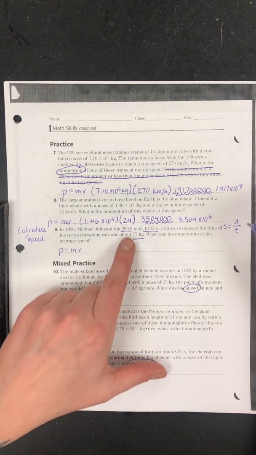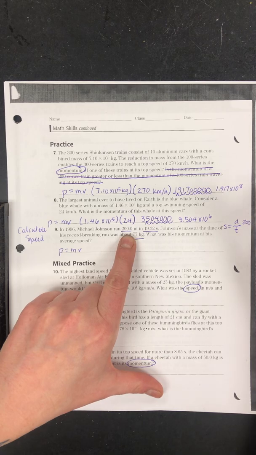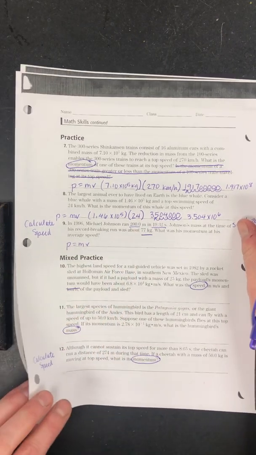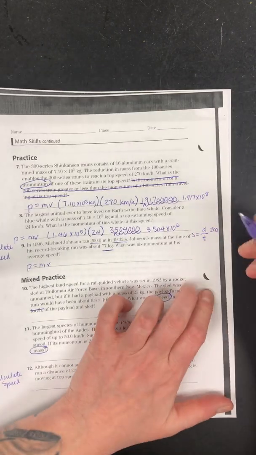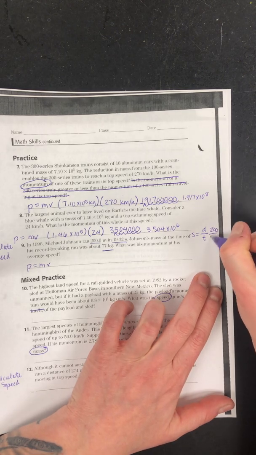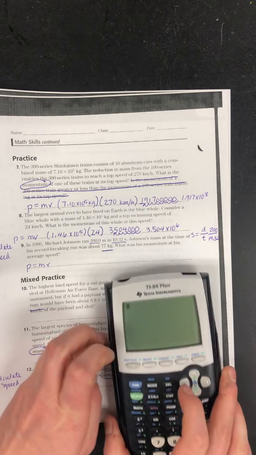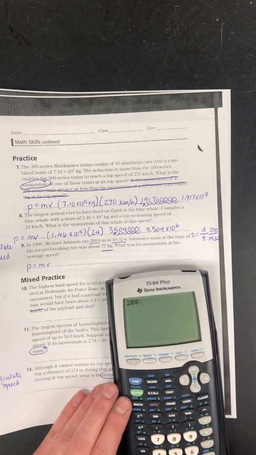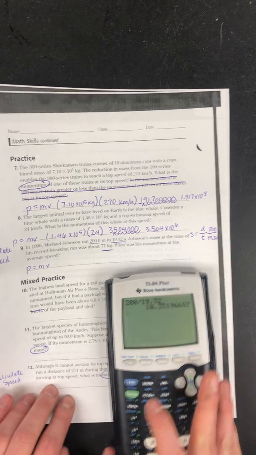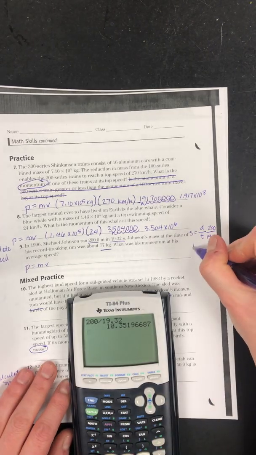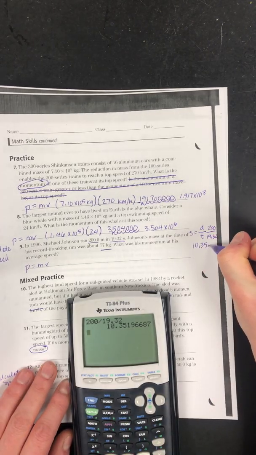So his distance was 200 meters, and his time was 19.32 seconds. So we've got to find the speed first. So 200 divided by 19.32 is 10.35, and that's meters per second.